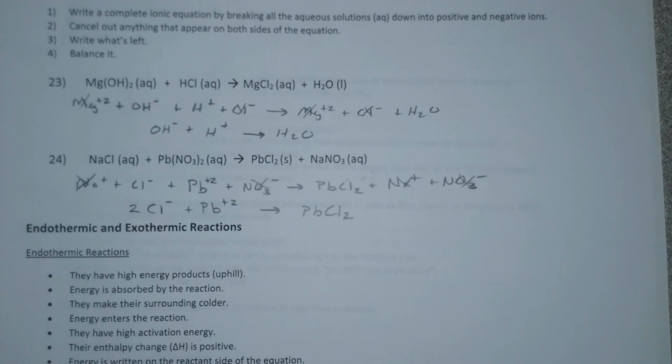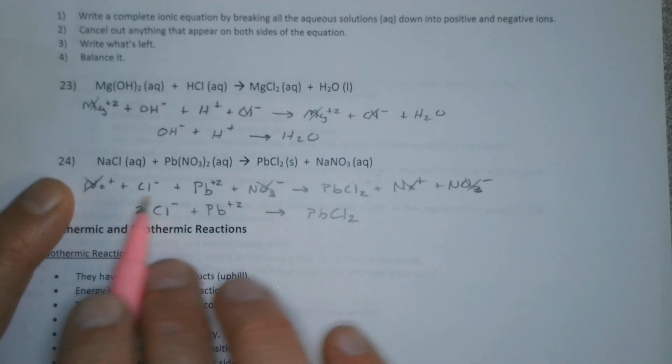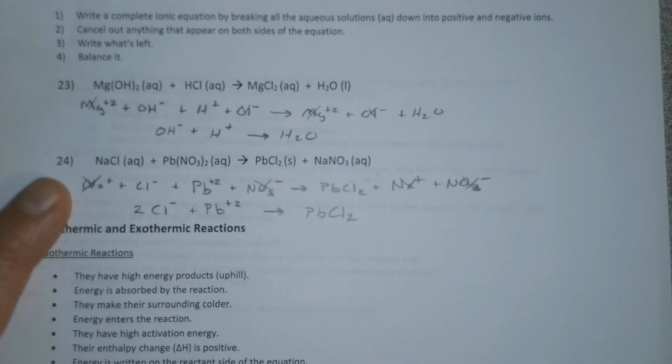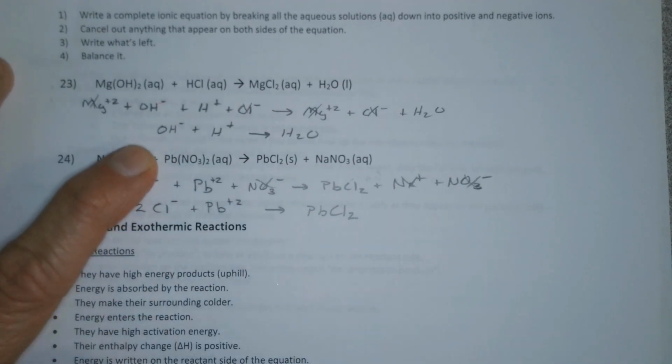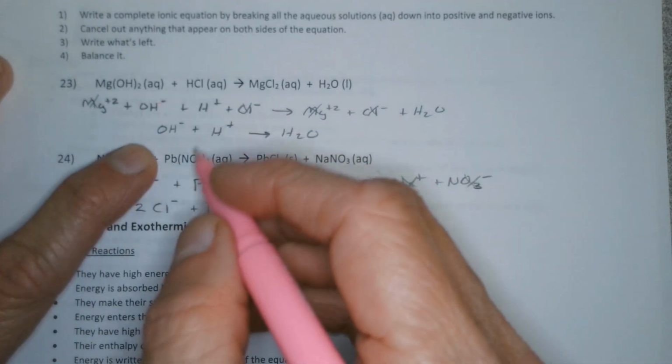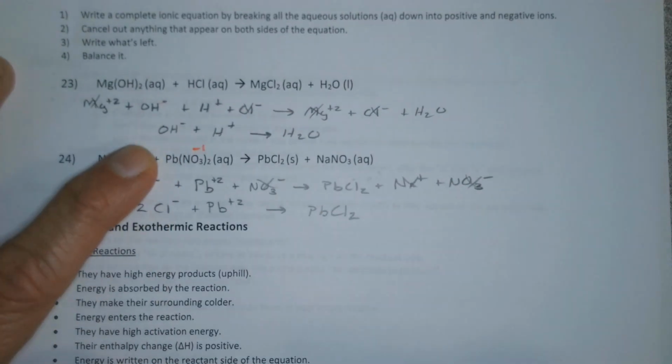Moving on to the next one. Again, we break down all the AQ, so the NaCl gets broken down to an Na+1 and a Cl-1. The lead nitrate gets broken down. Now, you do have to figure out what the charge is on the lead. It's another Roman numeral thing again. Nitrate's on our table of polyatomic ions, it's a minus 1.